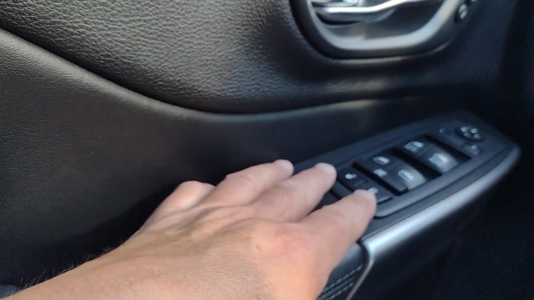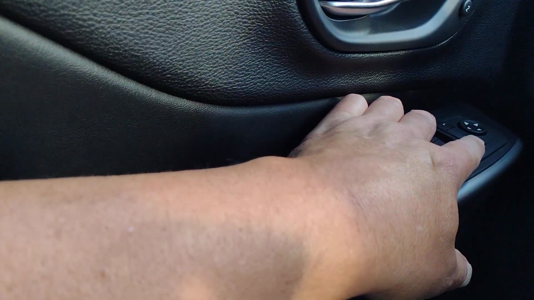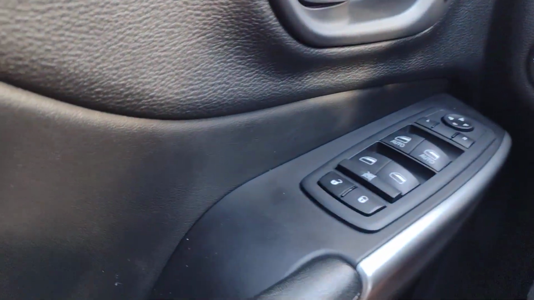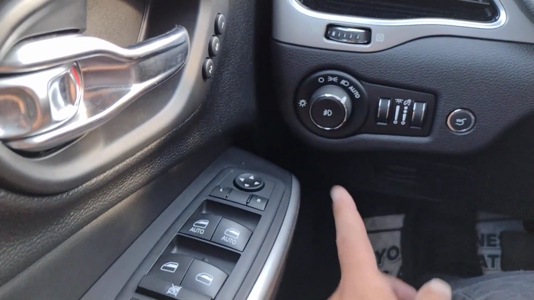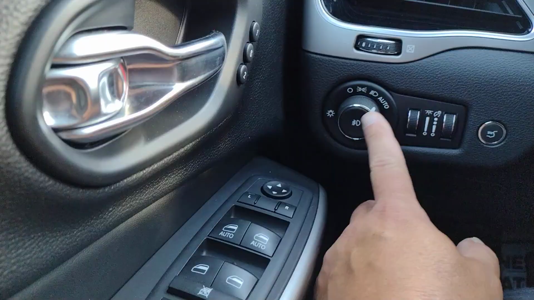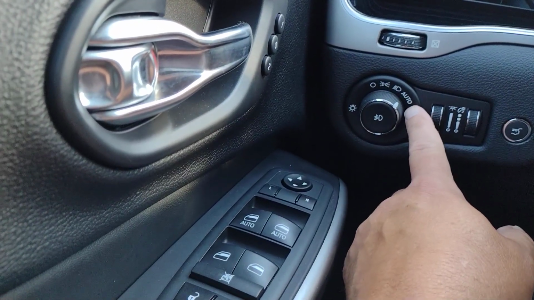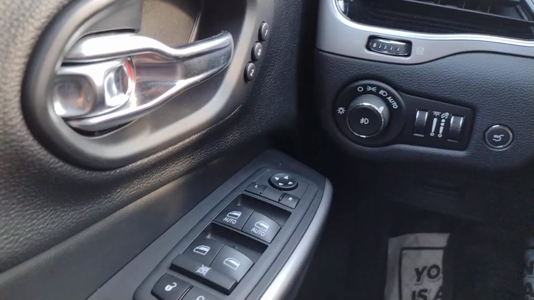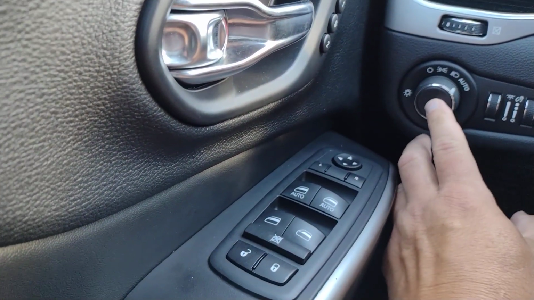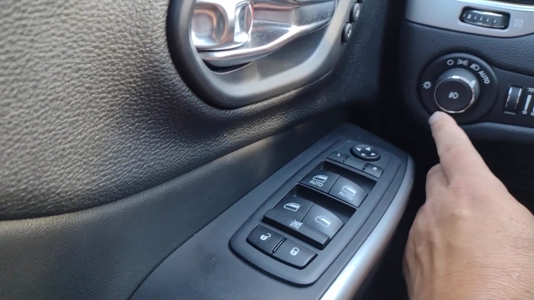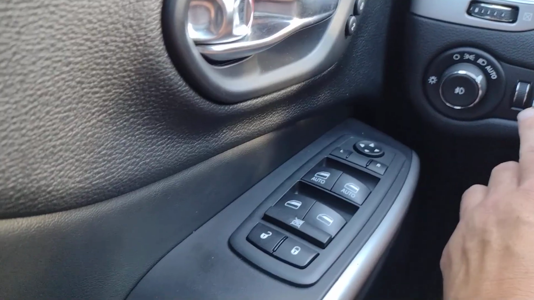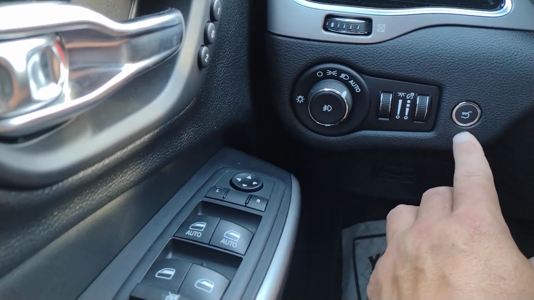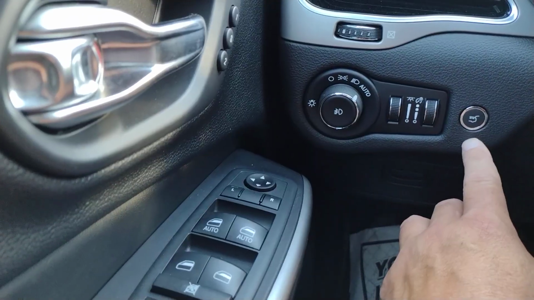You have your power windows. You have your power mirrors, so pick the left and right, and then the arrows to adjust where you need it to go. We have our headlamps over here. It's turned into the automatic position. And it also has the fog lamps when you turn it on. Your panel dim switches are here, and this one is to open the rear hatch.